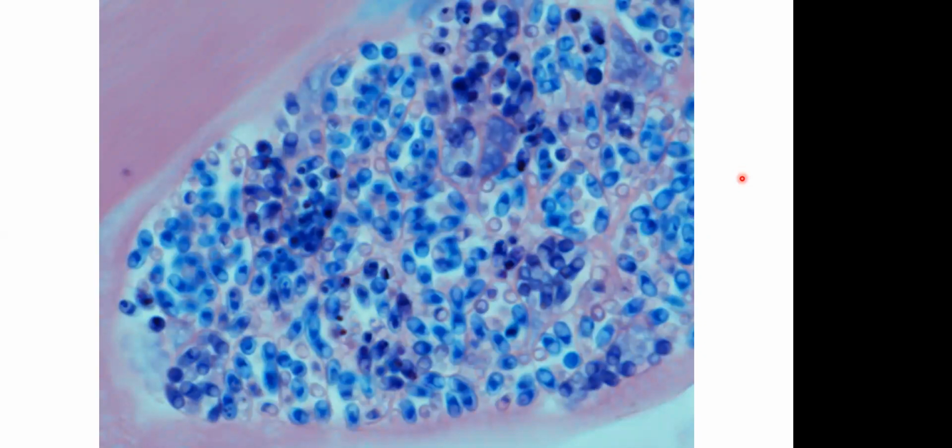This is a Giemsa stain, sorry, showing them at higher power here. And if I can point out, most of them have got this vacuole in them, and they are grouped together in clumps, separated by walls or septa, which is suggestive of certain Microsporidia. So just on this appearance alone, we could say these are definitely Microsporidia.